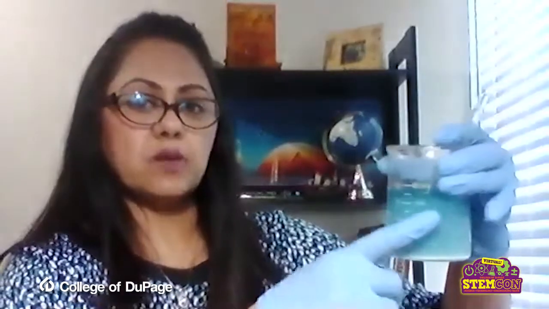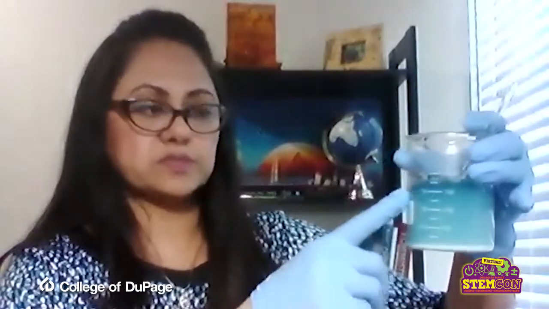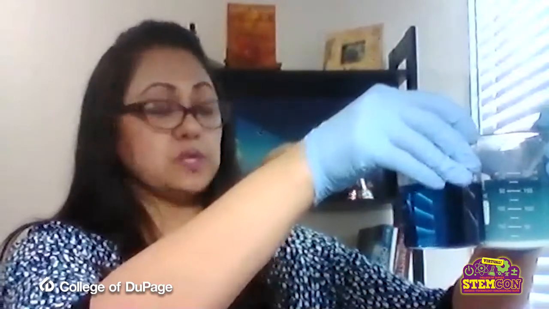Okay, and now you can see it has taken away its blue color for most of the sample. It is a fainter blue or a greenish blue color. And this is the original color of the red cabbage juice. So now you can see that there is a difference.